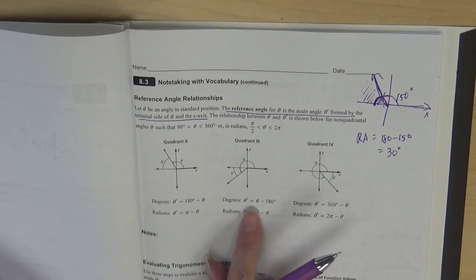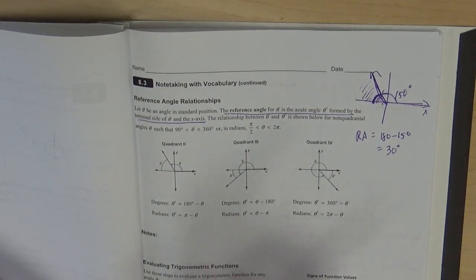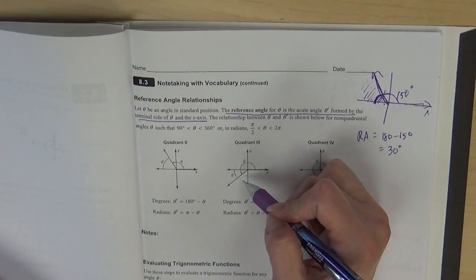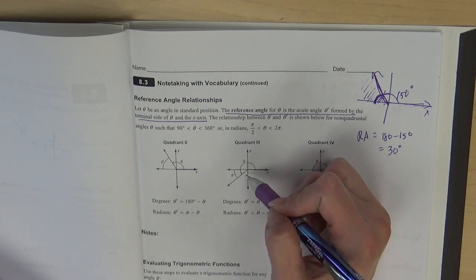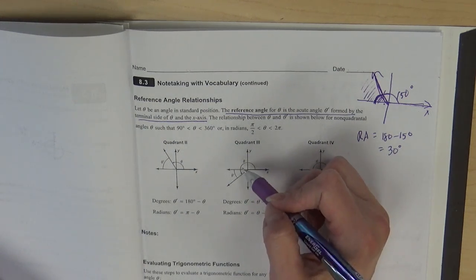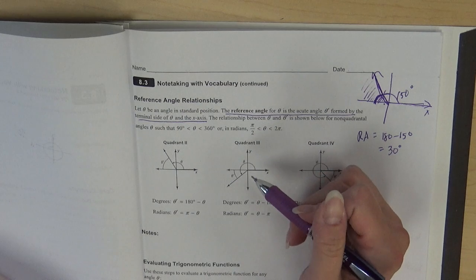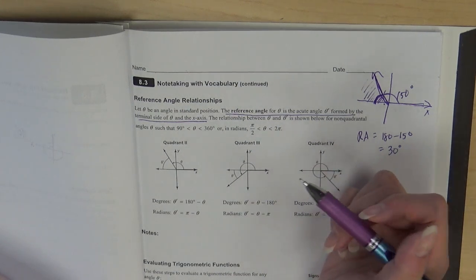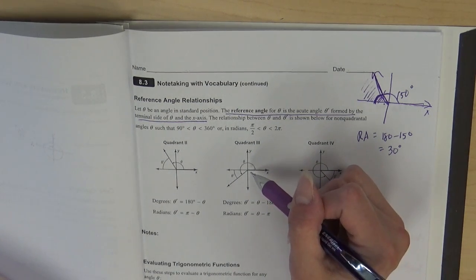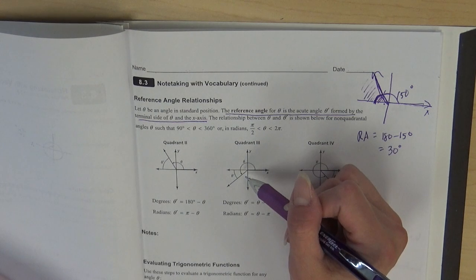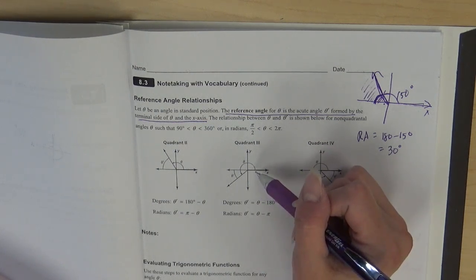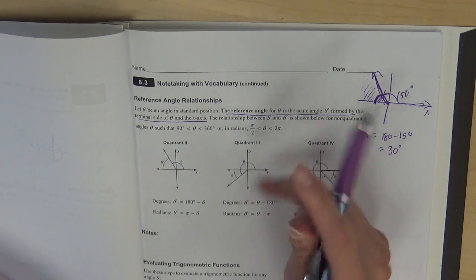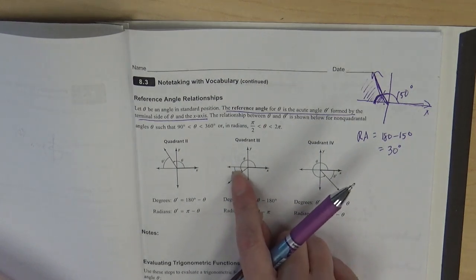It gets kind of technical here to explain how to find it. You have to find the difference between your terminal side and the x-axis using 180 degrees. Sometimes you have to add, sometimes you have to subtract. So in this situation, to find your reference angle, you want to do the original angle and then subtract 180 to figure out this part here.